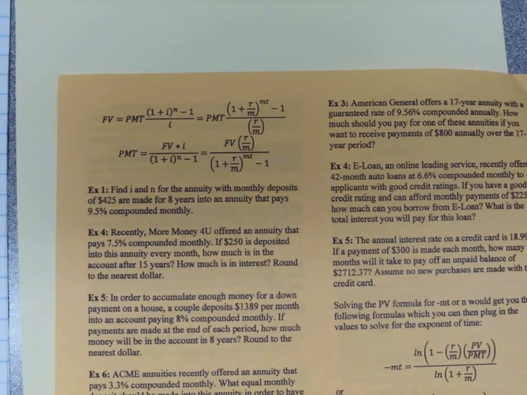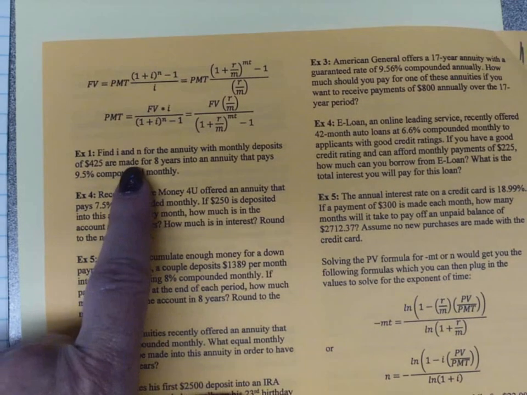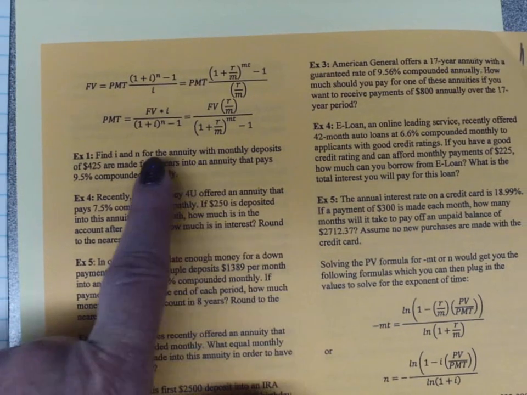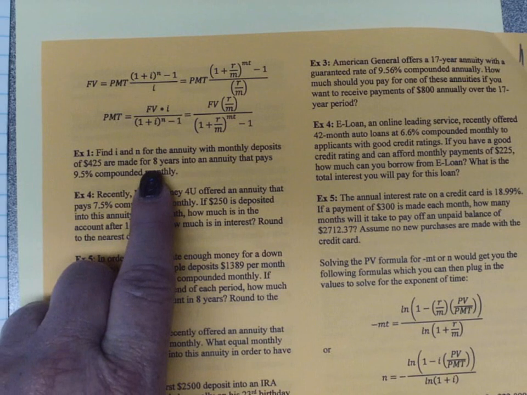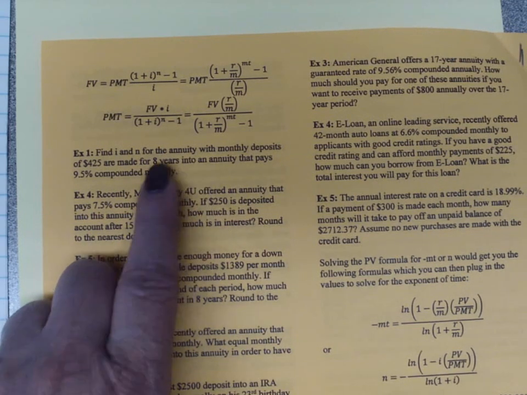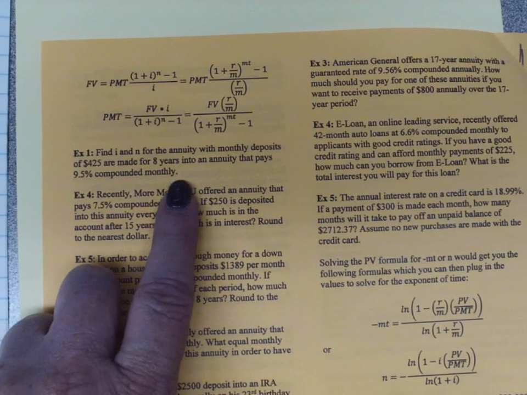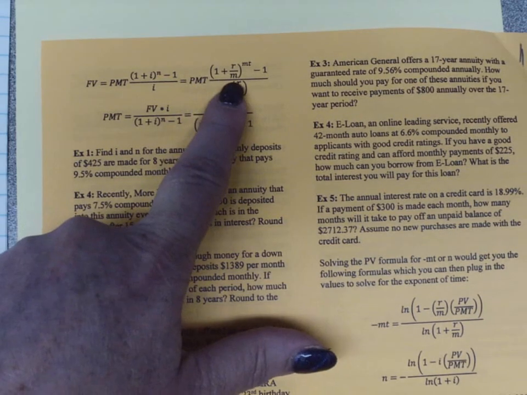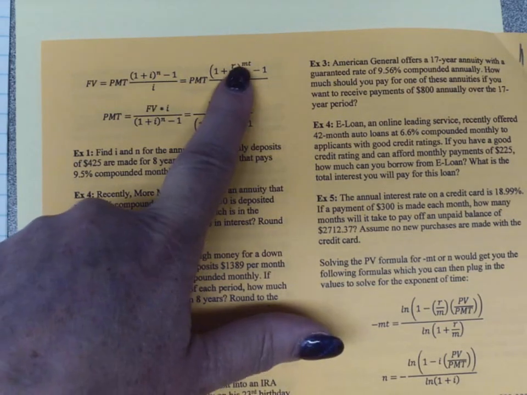periods. All right, so for example 1, we're going to find I and N for the annuity with monthly deposits of $425 made for 8 years into an annuity that pays 9.5% compounded monthly. So we're looking to find I and N. So I is going to be equal to our R over M, and N is going to be equal to our MT.